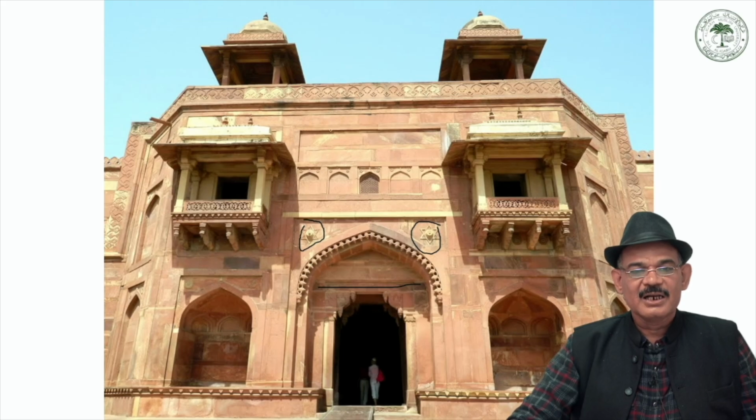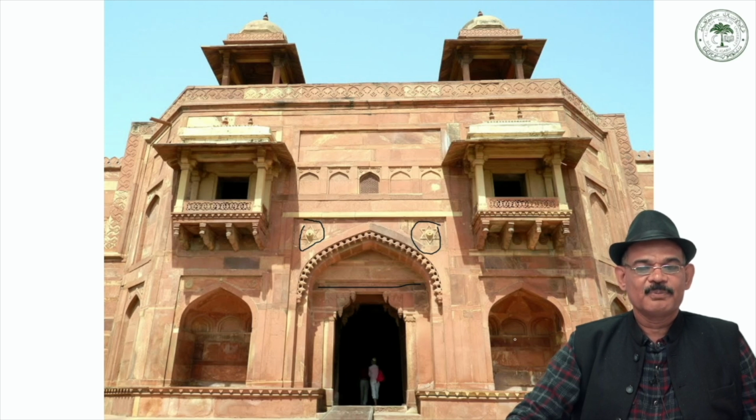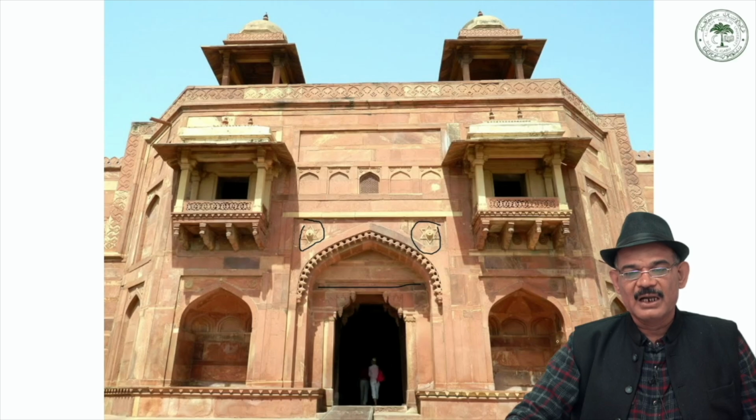This central part of this gateway is flanked by double-story wings, and the lower story is composed of an alcove, placed in a rectangular frame where the spandrel is a lotus. The upper story is a projected balcony window.